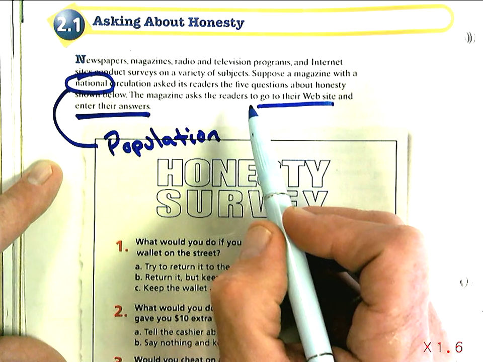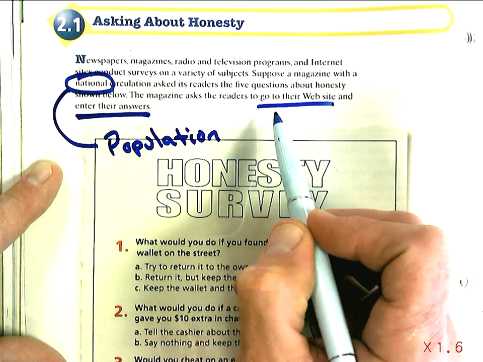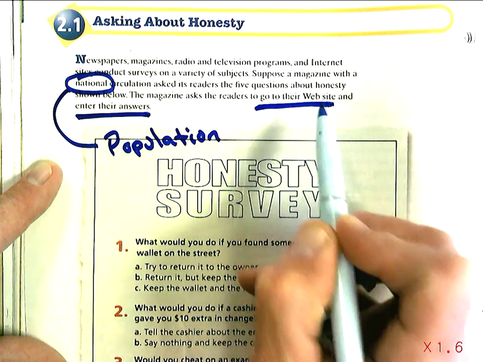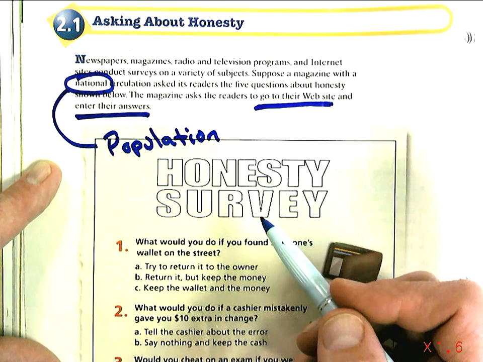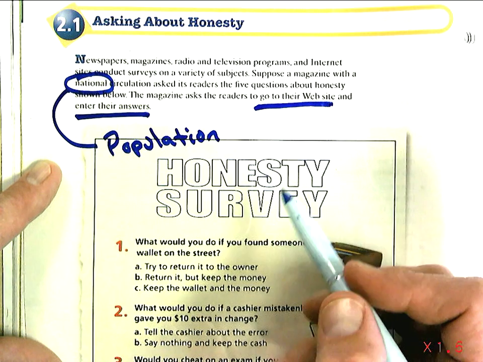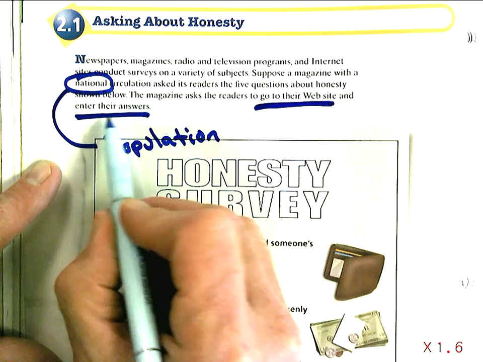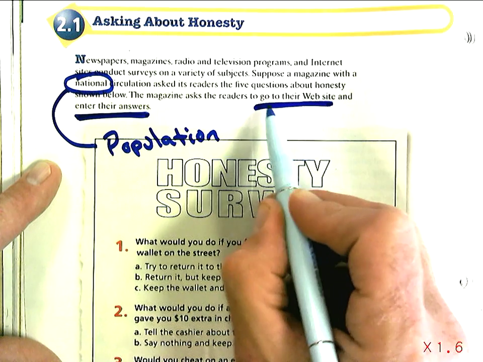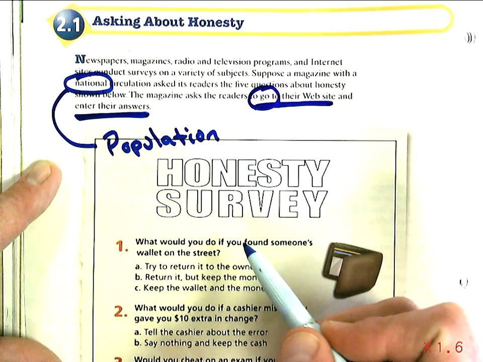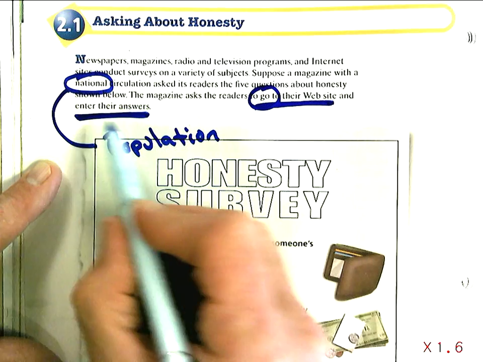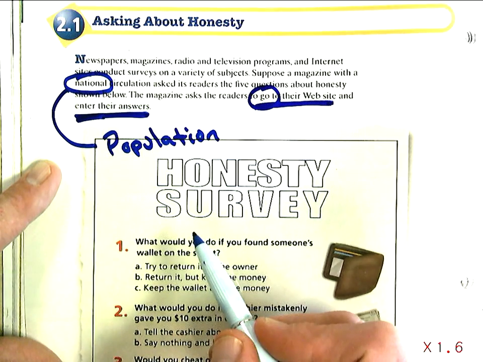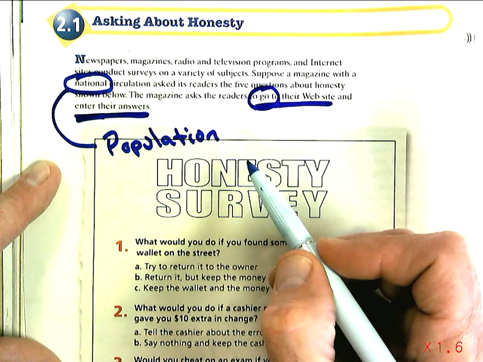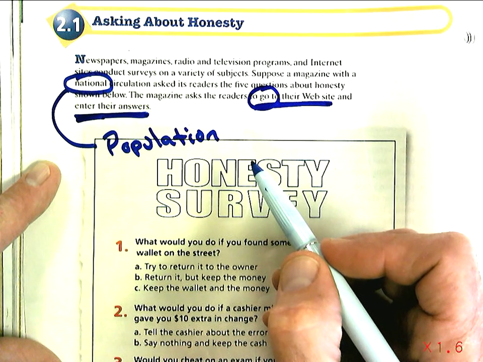And not everyone who reads the magazine will respond. In other words, they're only going to get a sample of people that are going to respond. And those people that respond are going to have to respond voluntarily. In other words, they're going to have to go to the website and enter their answers. And so that's what we call actually a sampling plan or strategy.